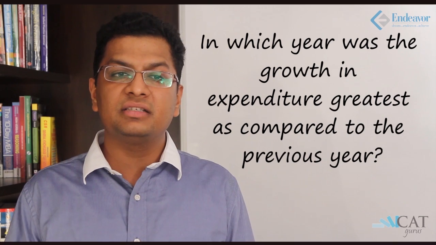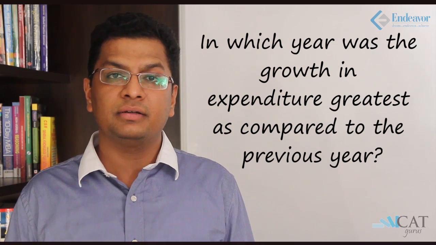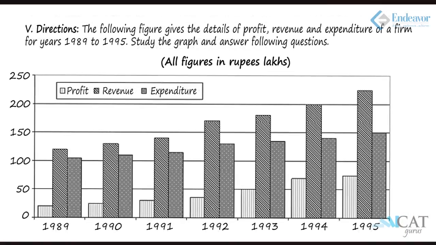Let's take another question. In which year was the growth in expenditure greatest as compared to the previous year? We've already compared profit, then we compared revenue, now it is the turn of expenditure. Let's start estimating. The first case, close to 105, then it is 110, then it is 120, then it jumps to 135ish, then it is 140, then it is 145, and then it's 150. Otherwise also, if I look, the biggest jump is from 91 to 92. So the growth was maximum in 92.